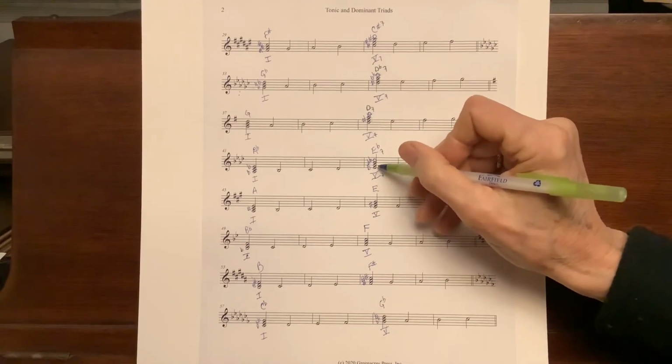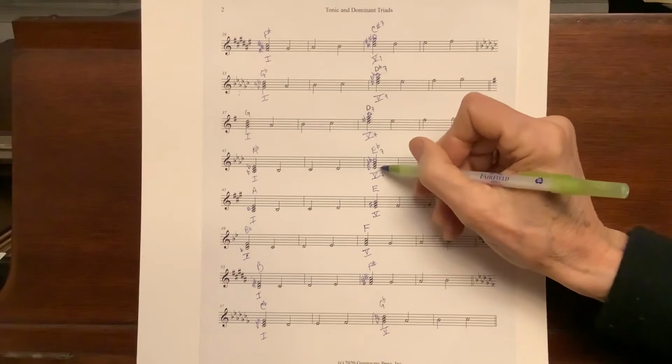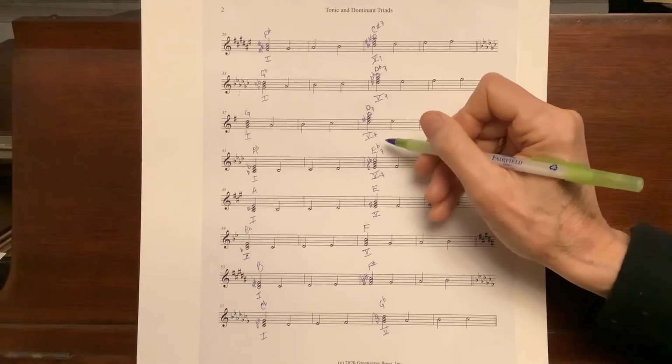Again, E flat, G, B flat, D flat. And one more time, E flat, G, B flat, D flat.